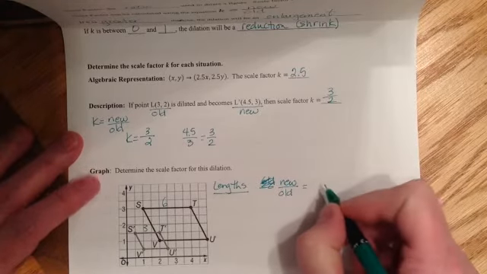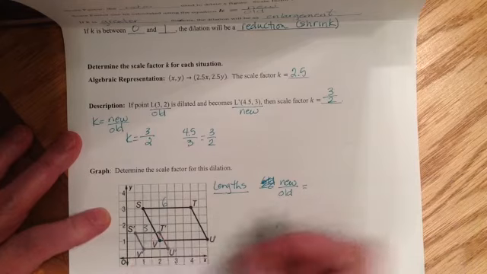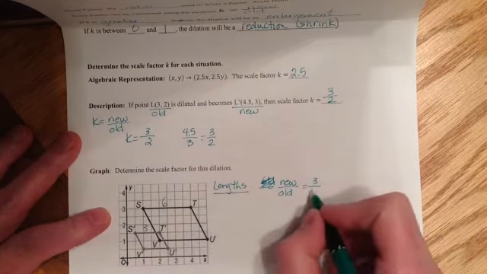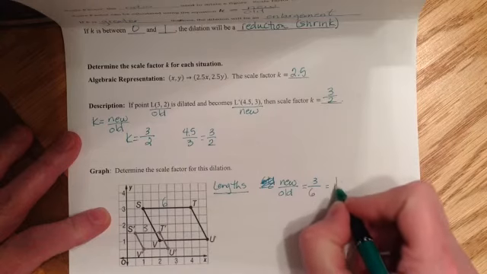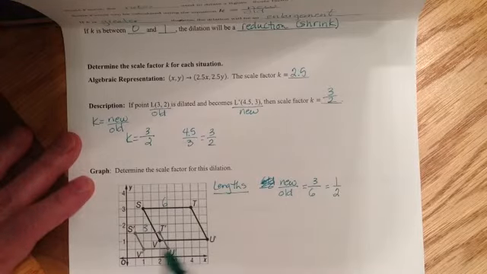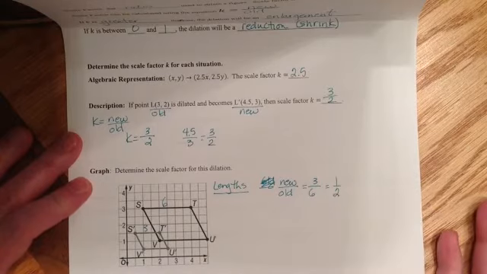The new length, because it's S prime T prime, is 3, and the old length is 6. So that means that my scale factor is 1/2. Now, does that make sense? Well, yeah, I went from a very large to a small. So I know it was going to be a fraction because it's a shrink or a reduction.